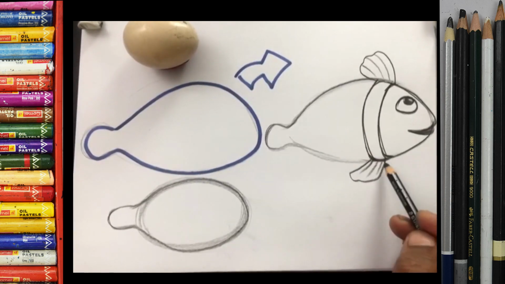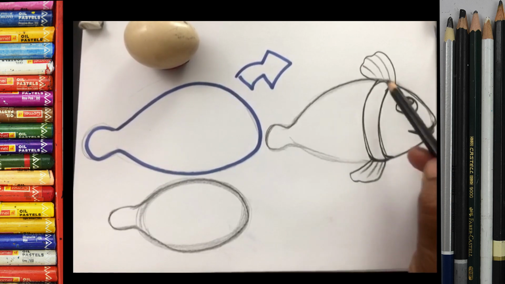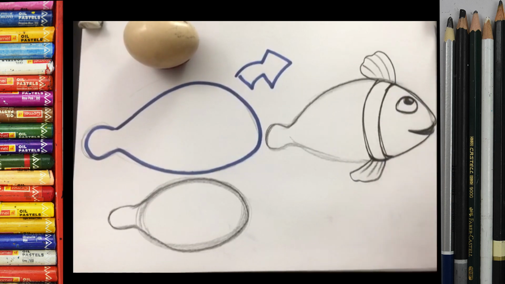Thank you. Keep silence and see. I draw here one wings and I draw here also one wings, right? So please see this one. First make this. Can I wait for a few minutes?